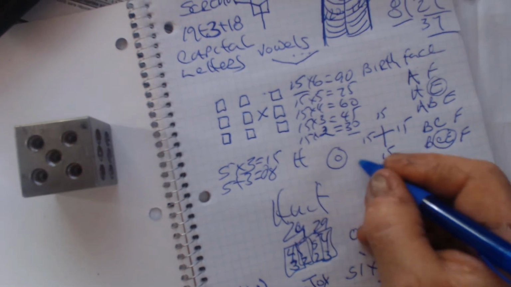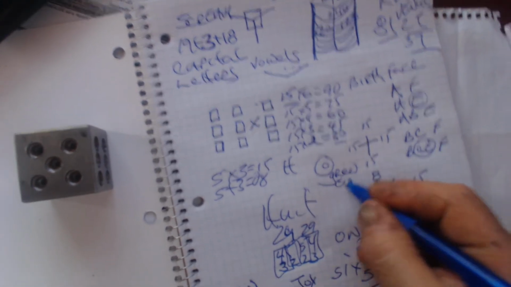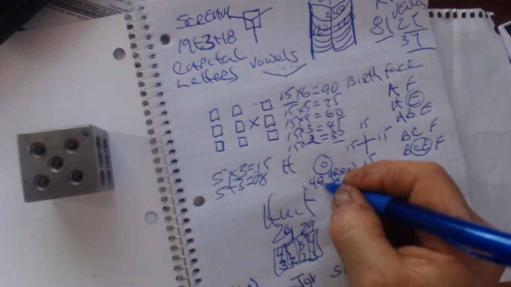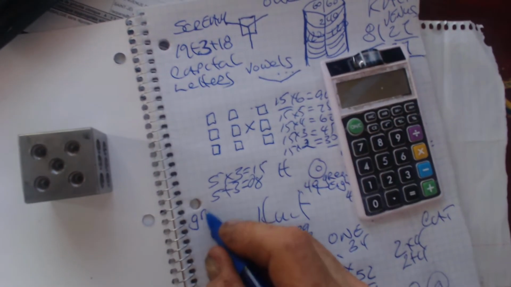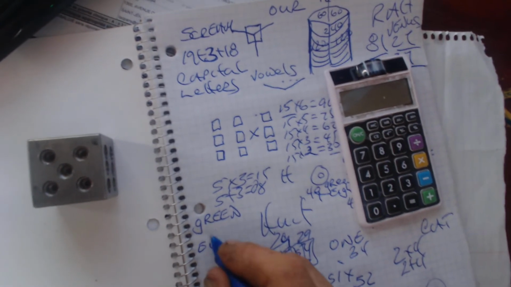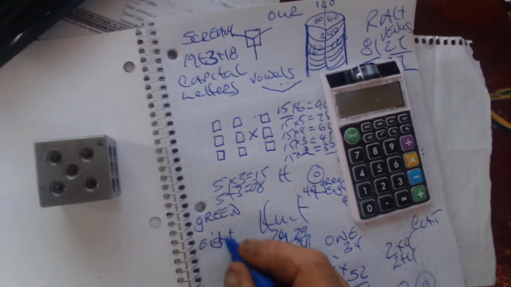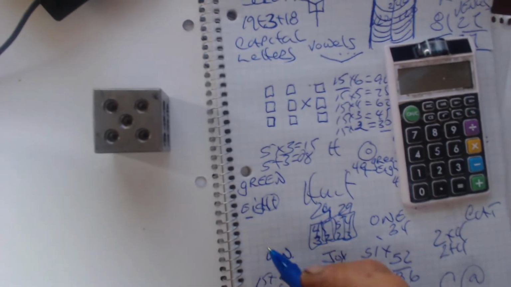This is green. Green and 8 have something hugely in common. They're both valued at 49. But green is a 4-letter word. Sorry, green is a 5-letter word. And EIGHT is a 5-letter word. Time heaven. 5 to 9.